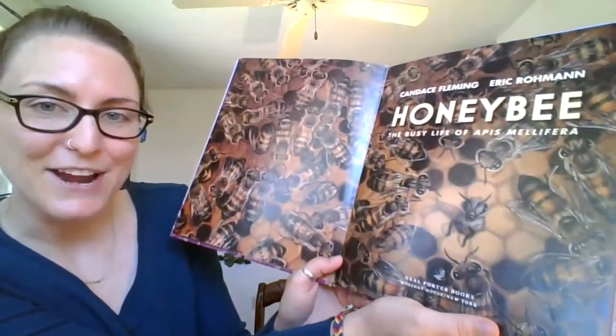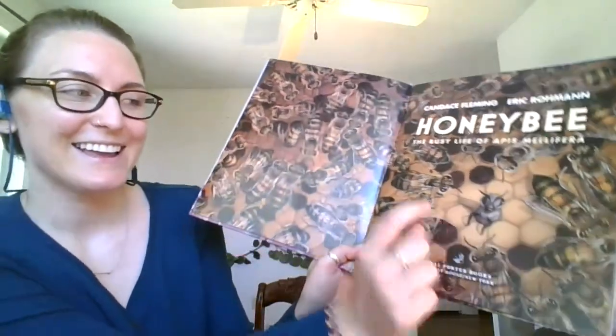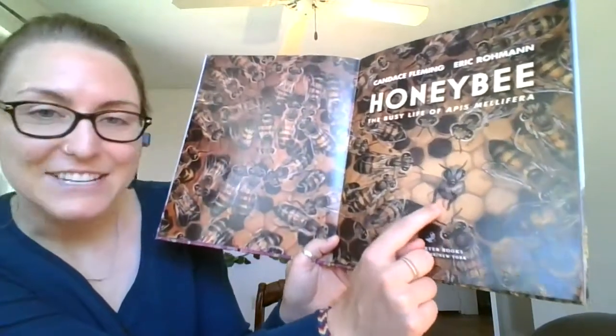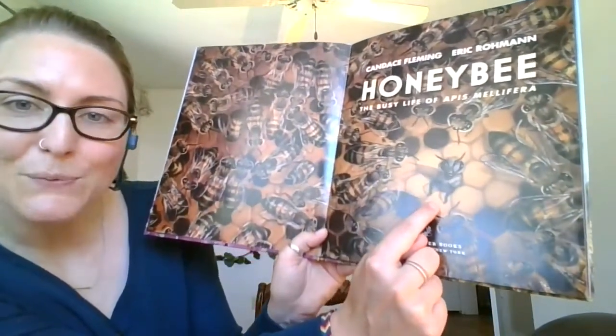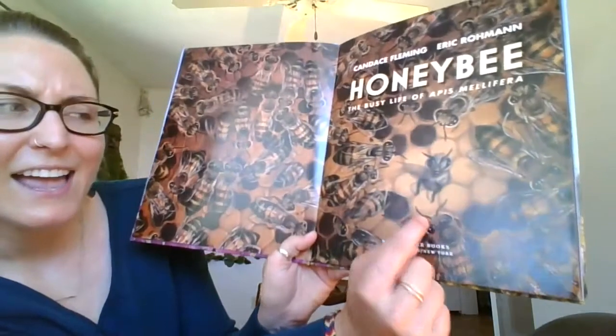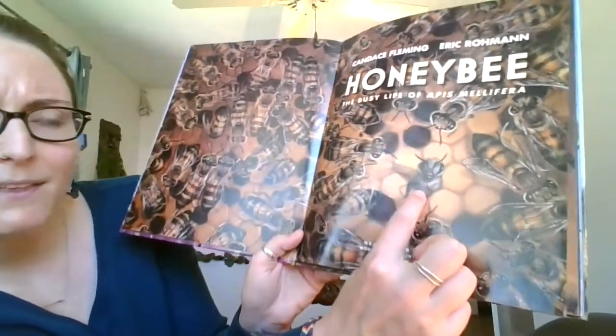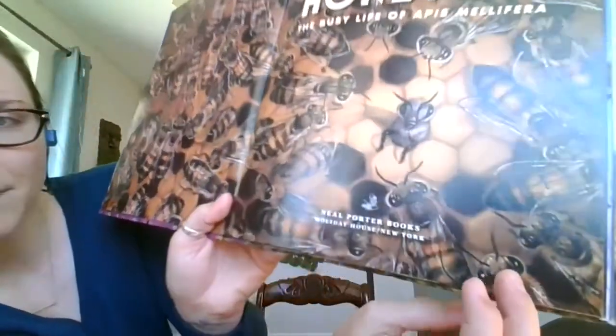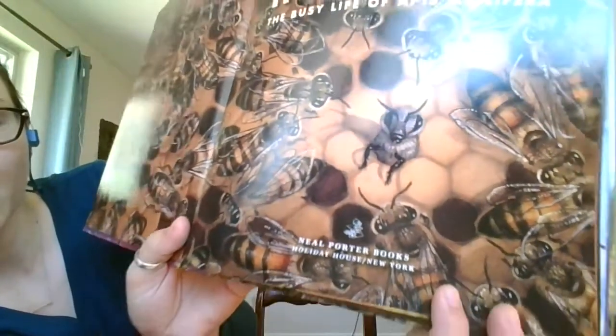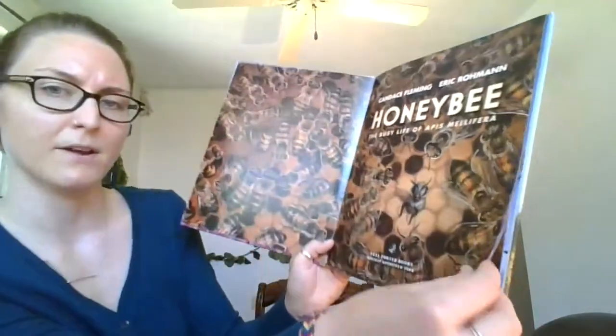Can you find the brand new honeybee? There it is, still climbing out of its hexagonal wax cell. And I don't know if you can see this, but that honeybee looks kind of gray compared to all the yellow honeybees around it. I wonder if the illustrator did that on purpose.